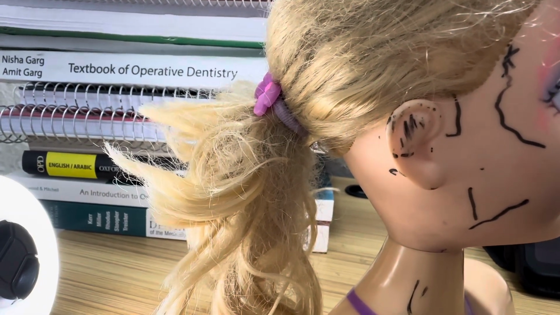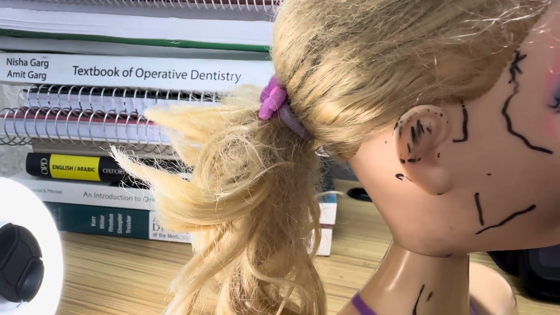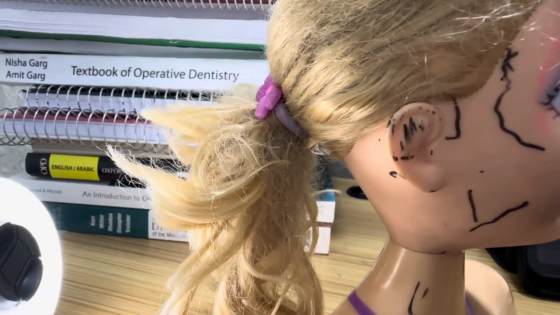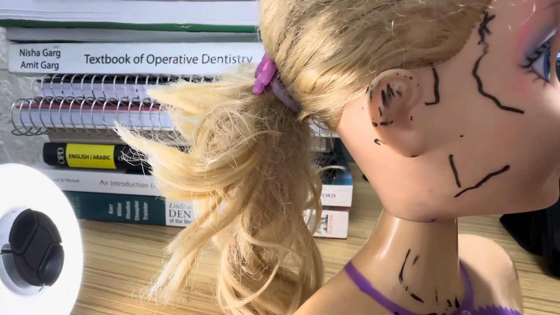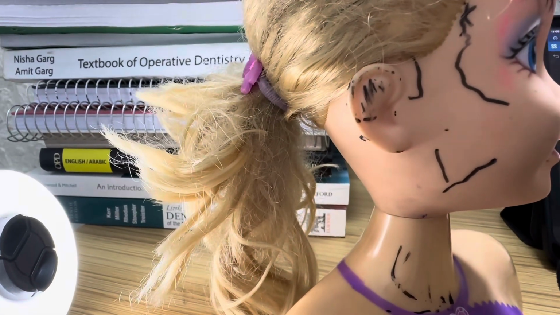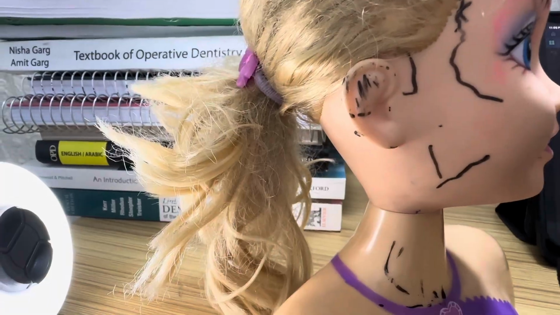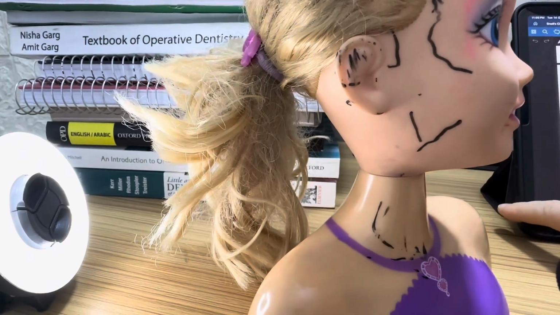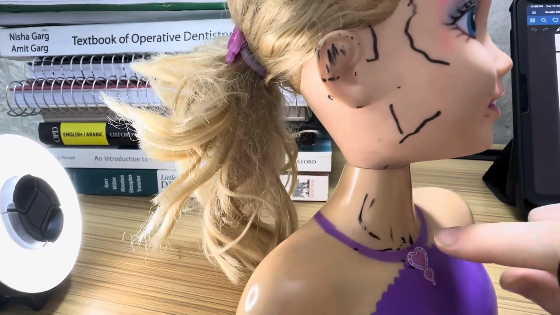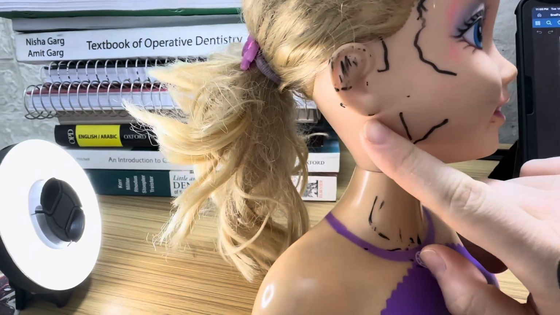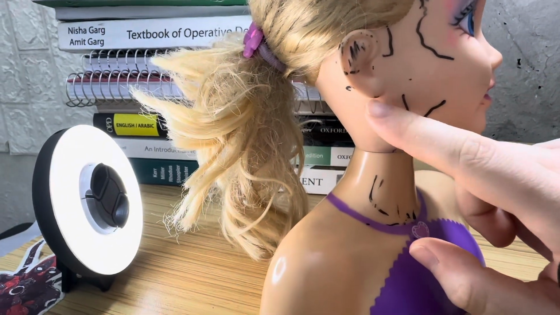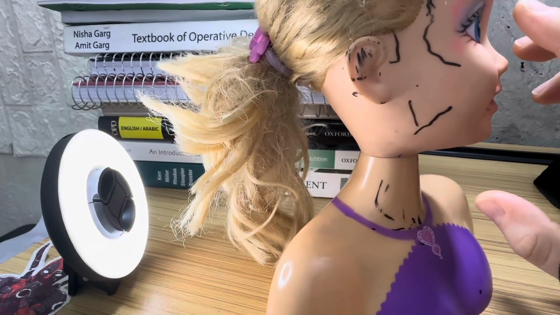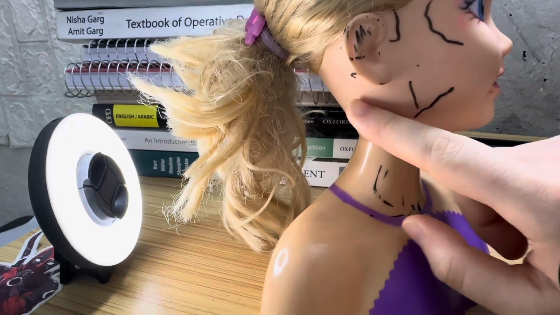Now we end up with three sensory nerves. The fourth one is the great auricular nerve. For the great auricular nerve, I want you to imagine with me the sternocleidomastoid muscle passing from here to here.